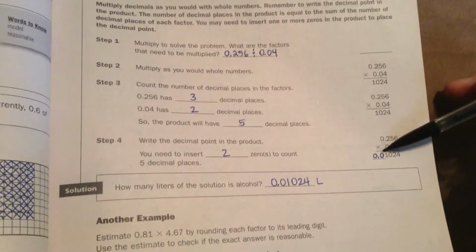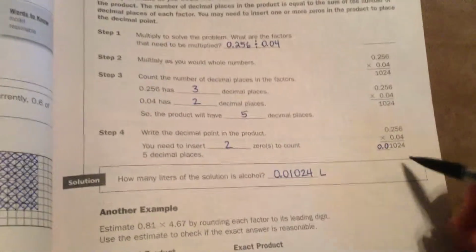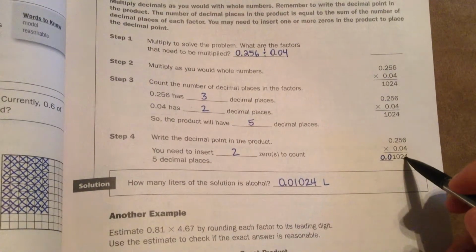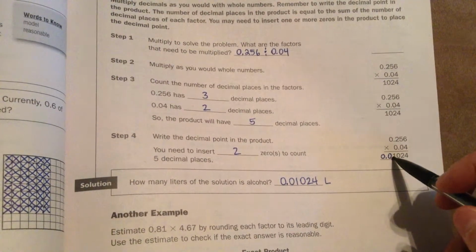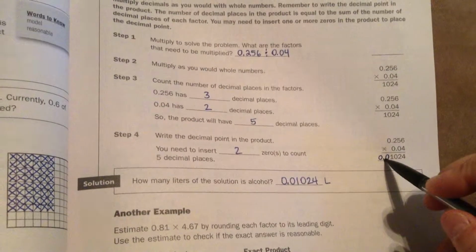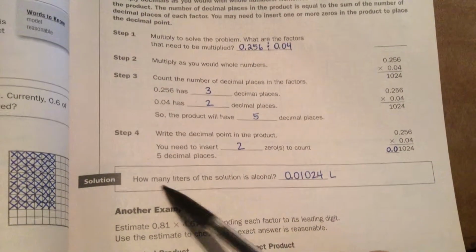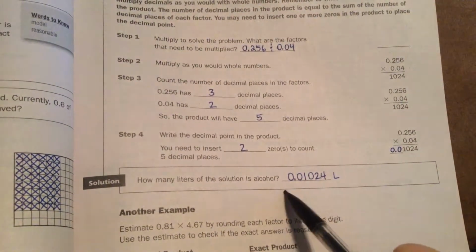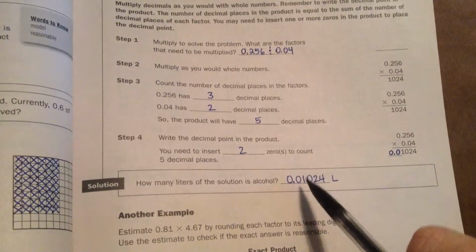So once we multiply it out, we're going to move the decimal place. It starts here. We're going to go 1, 2, 3, 4, 5. The answer should have 5 decimal places. So how many liters of the solution is alcohol? And that is 0.01024 liters.